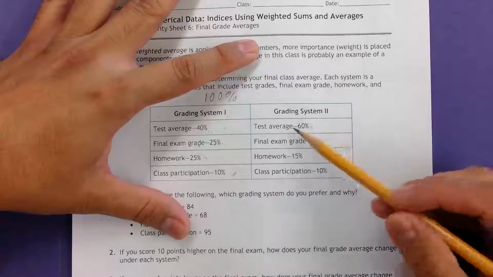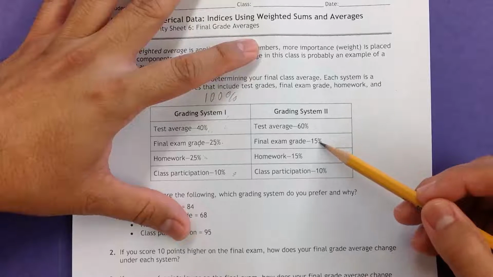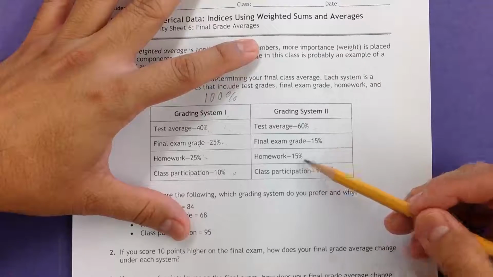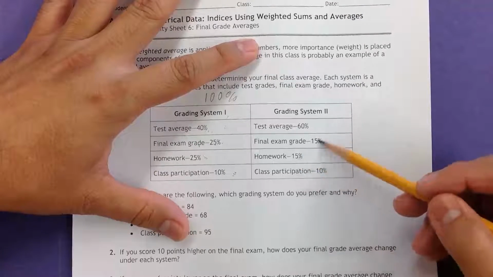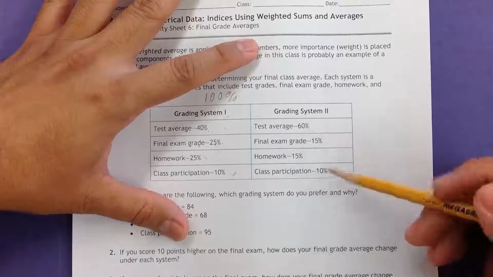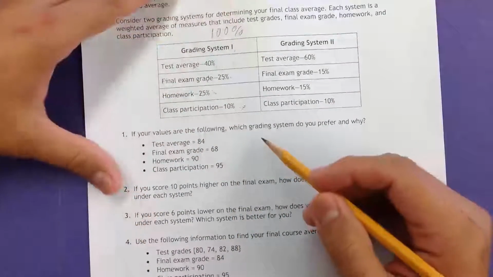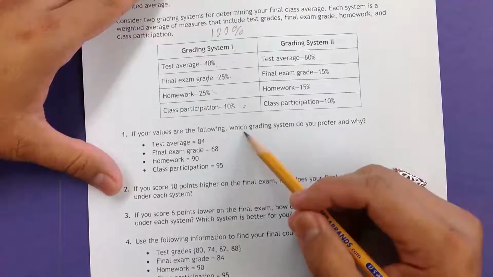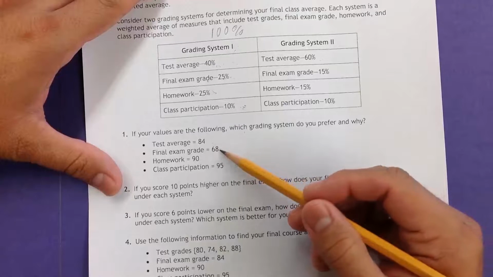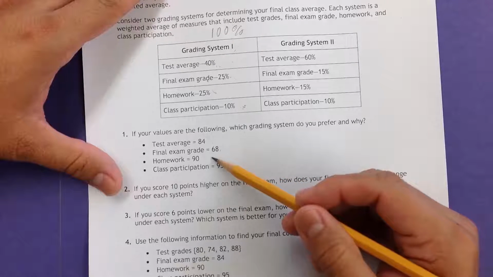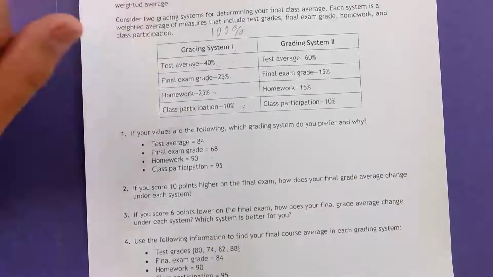This is another grading system. It has 60 for test averages, final exam grade 15%, homework 15%, and then class participation 10%. And that adds up to 100%. Now, say your values are the following: you got an 84% on your tests. Final exam grade was a 68, so not very good on that. Homework was 90% and class participation 95.